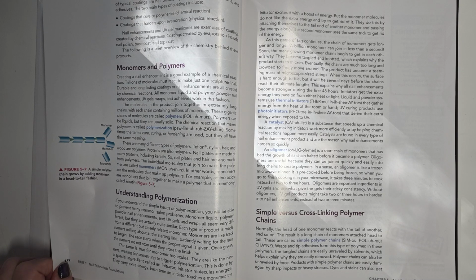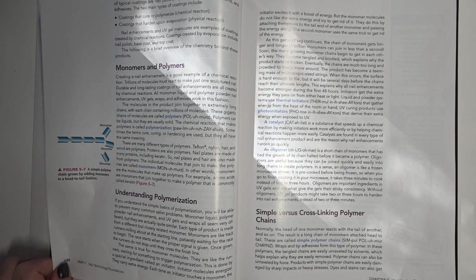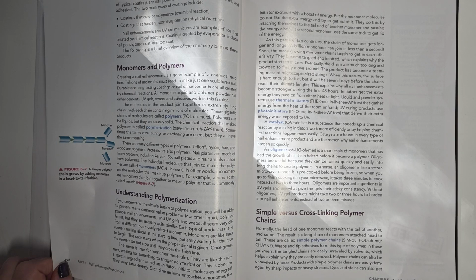Catalysts are found in every type of nail enhancement product and are the reason why nail enhancements harden so quickly. An oligomer is a short chain of monomers that has had the growth of its chain halted before it became a polymer. Oligomers are useful because they can be joined quickly and easily into long chains to create polymers.